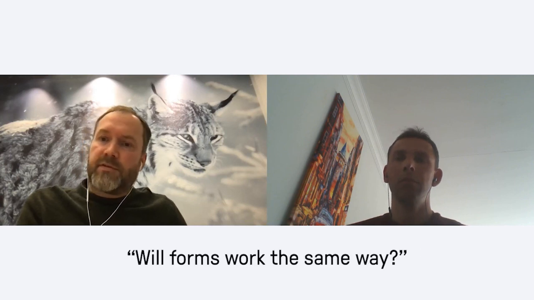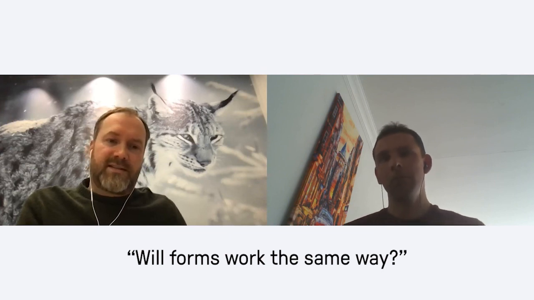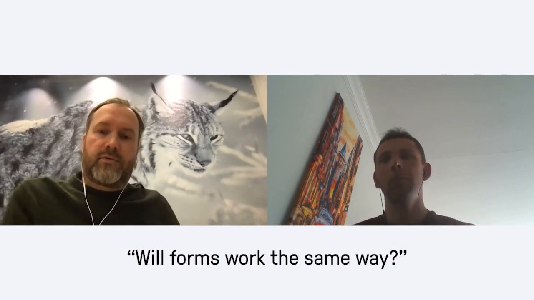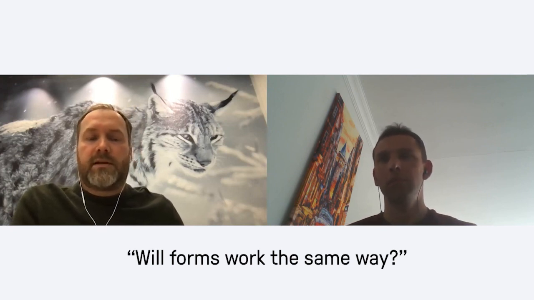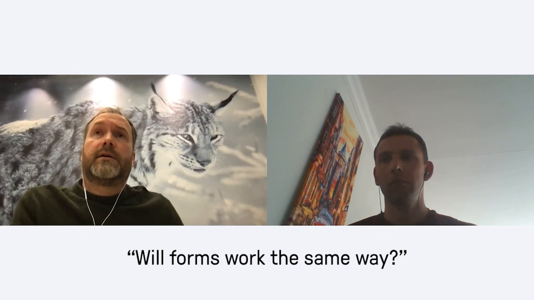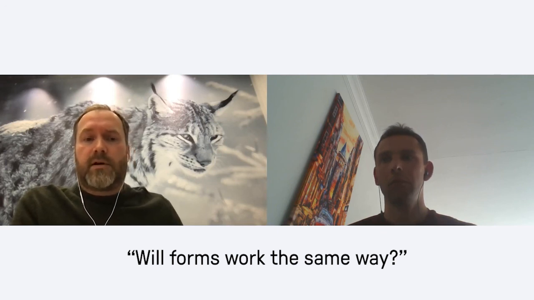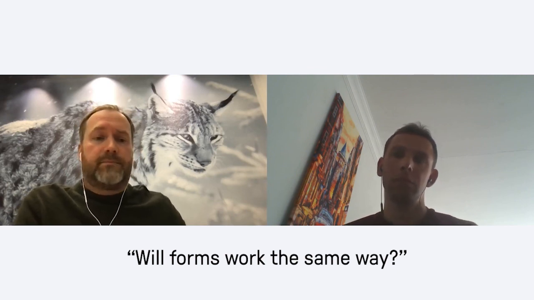Will forms work the same way? Well, yes. For forms, there's a dozen ways of doing that. One way is using the form builder we have in Enonic. I'm not sure if it's been fully adapted for Headless yet, but essentially it's a content type. So you could say, okay, new item, and then you would create a form. And the Next.js frontend could then pick up this form definition and render the input the way you want it to look.